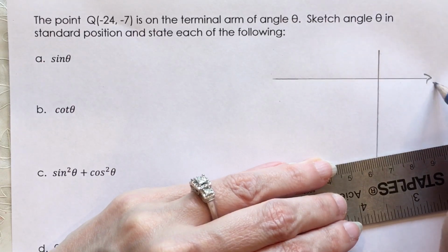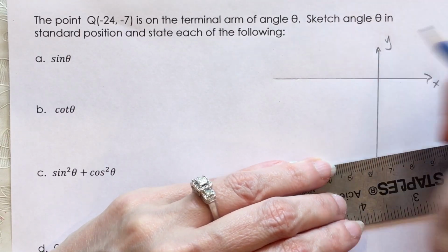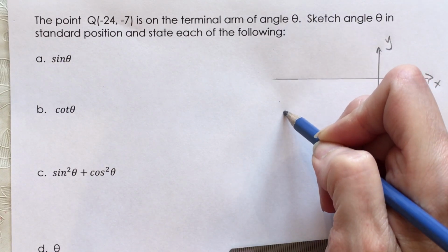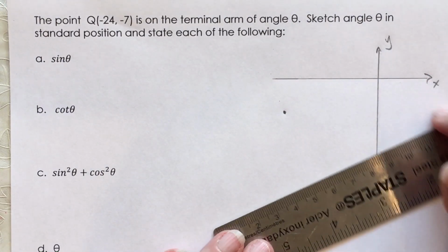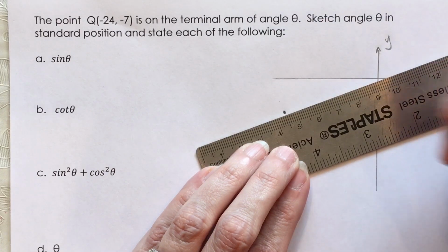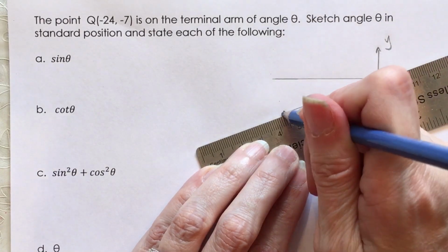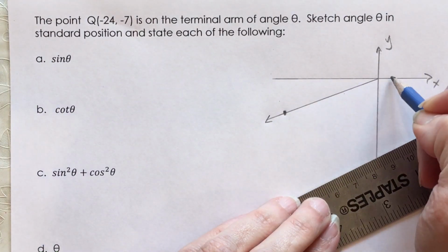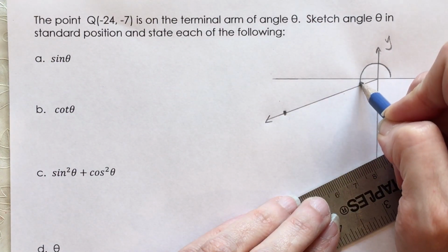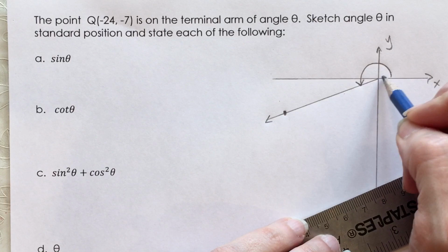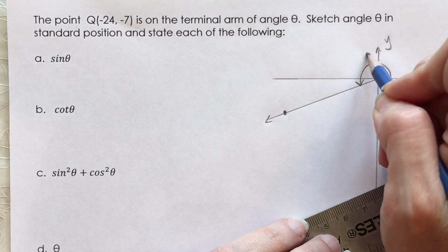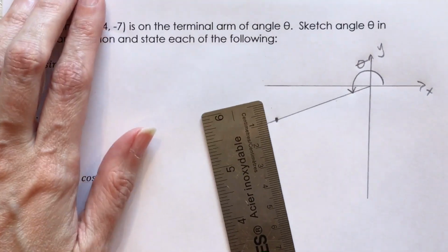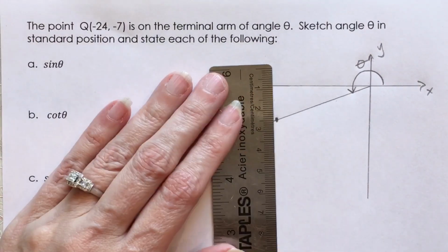So I've got my x-axis and my y-axis. If I was going to plot the point negative 24, negative 7, it would probably be about here in the third quadrant. We're just approximating. So here's angle theta, starting at the positive x-axis and going to the terminal arm. So there's theta. Then we always draw our right triangle to the x-axis.